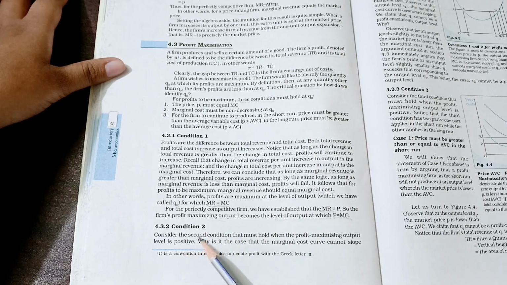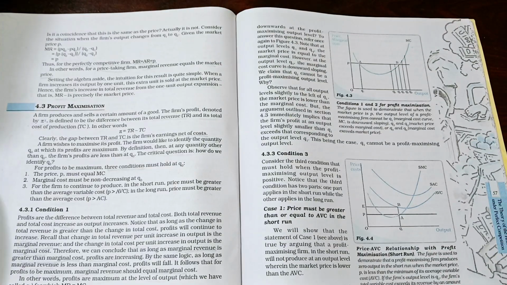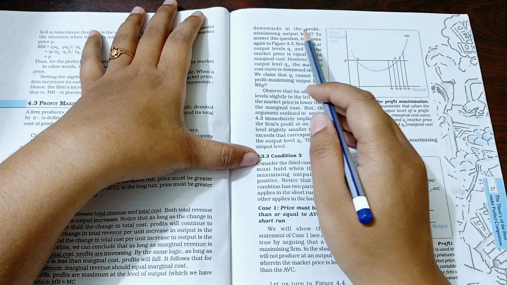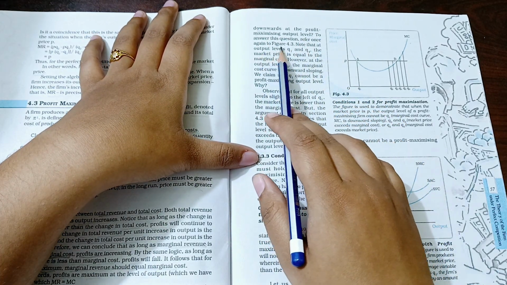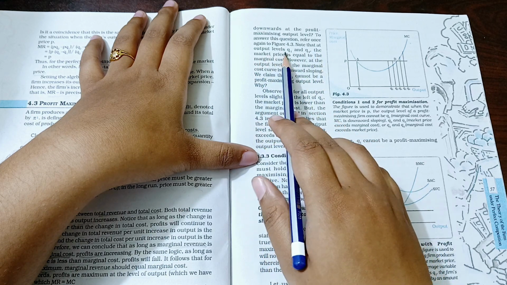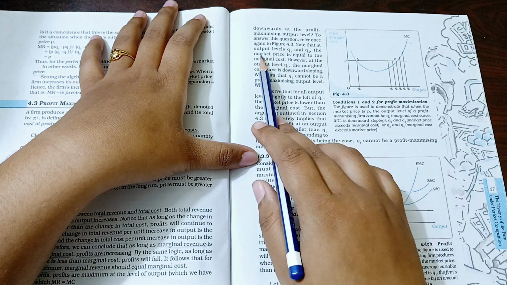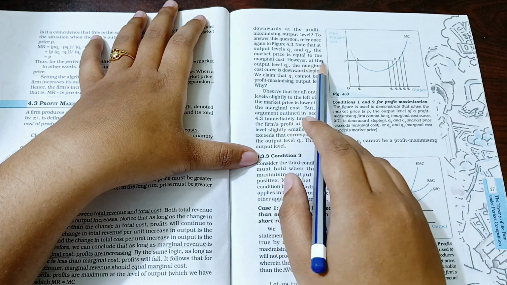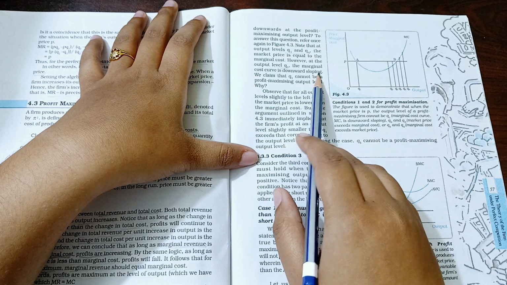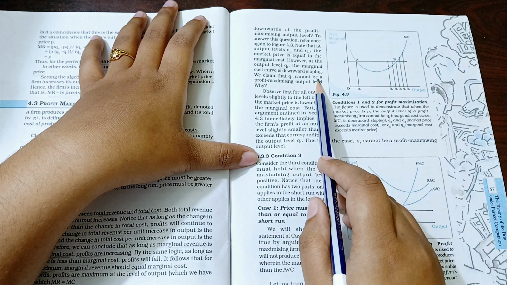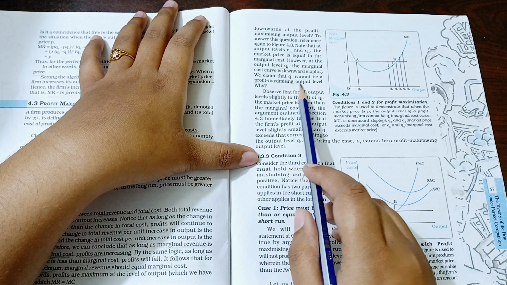Condition 2. Consider the second condition that must hold when the profit maximizing output level is positive. Why is it the case that the marginal cost curve cannot slope downwards at the profit maximizing output level? To answer this question, refer once again to figure 4.3. Note that at output levels Q1 and Q4, the market price is equal to the marginal cost. However, at the output level Q1, the marginal cost curve is downward sloping. We claim that Q1 cannot be a profit maximizing output level.